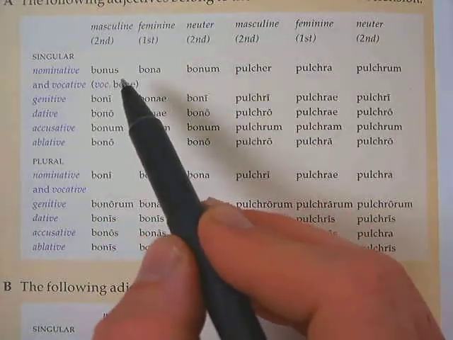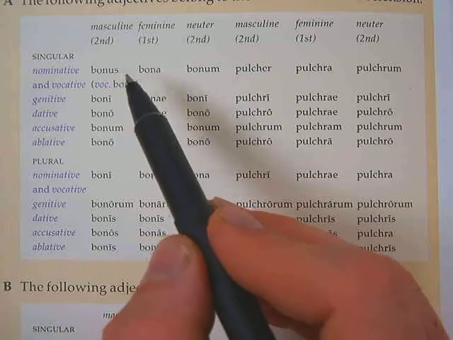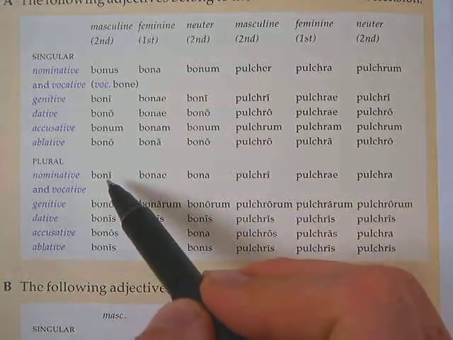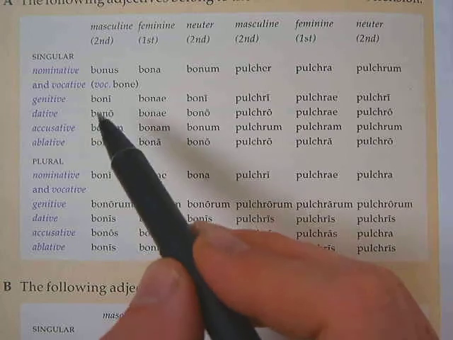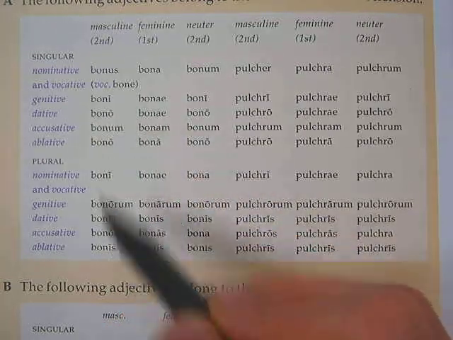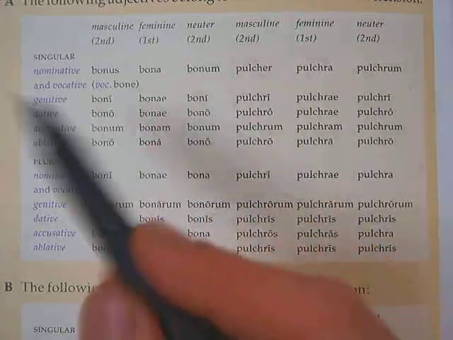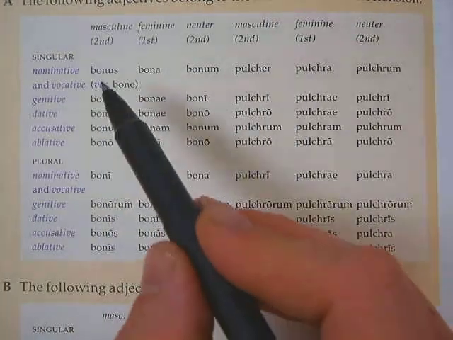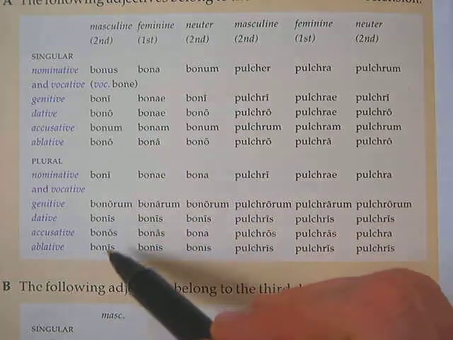Notice mine usually go side by side. These go like this. So, you know, you got bonus. It's just the second declension. If you did that song, you know, us, orum, o, is, os, o, is. I'm just going up and down instead of across.